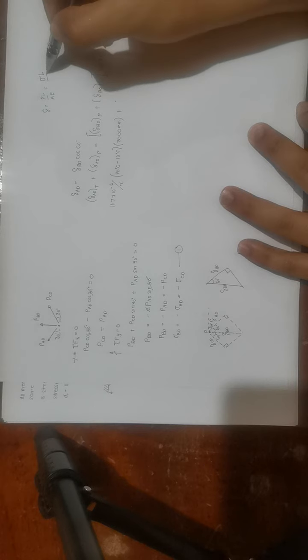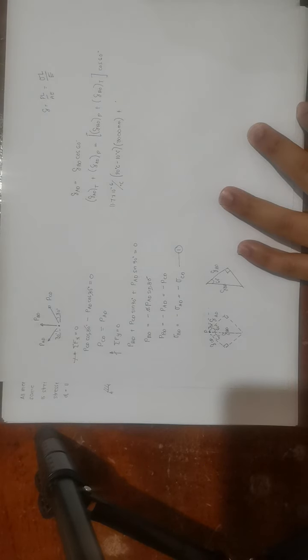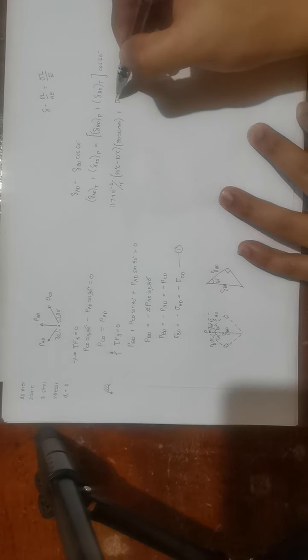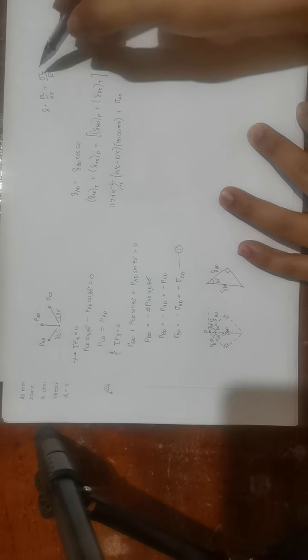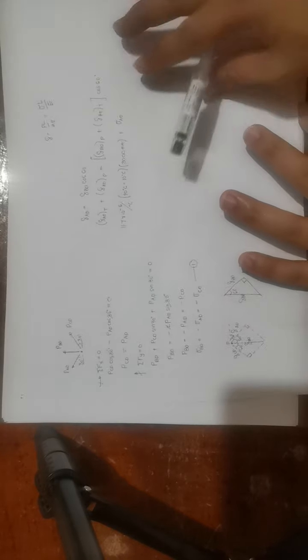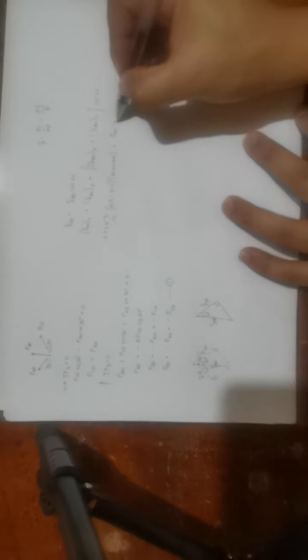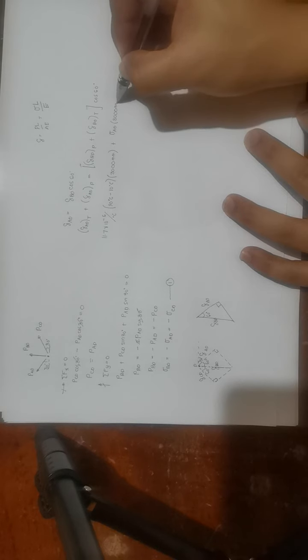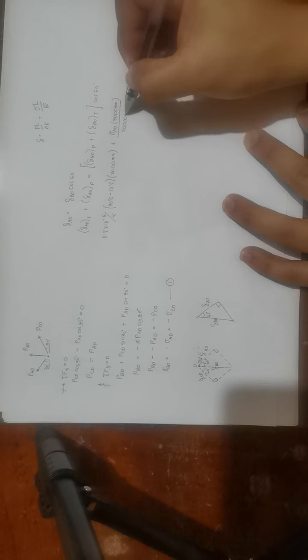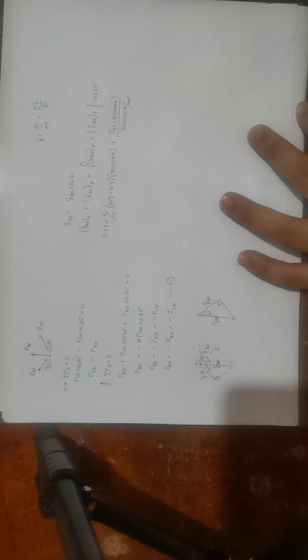Pwede natin gawing stress L over E. So since AD yung kinakonsider natin, the stress in member AD multiplied by the length of AD, what again? That is 3 meters. That is 3,000 millimeters over E, 200,000 megapascal, Newton per mm squared.